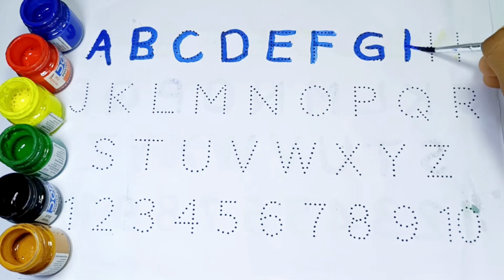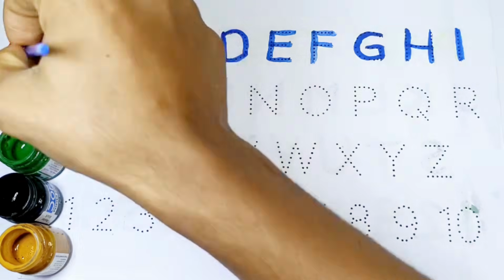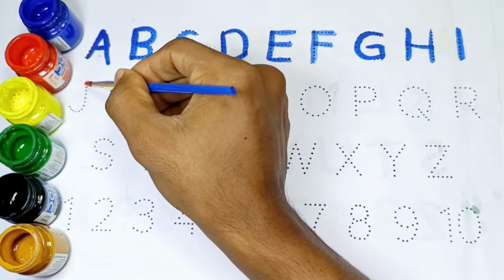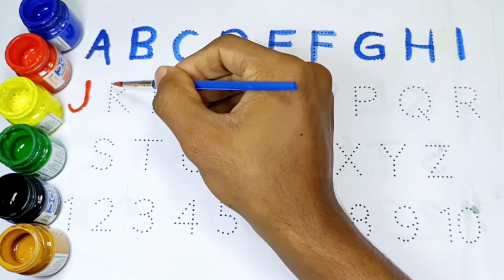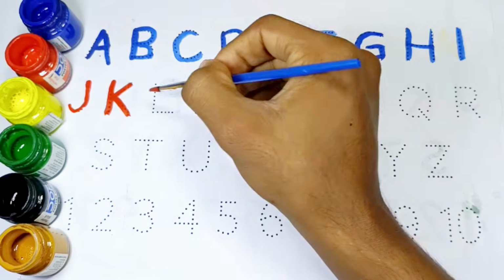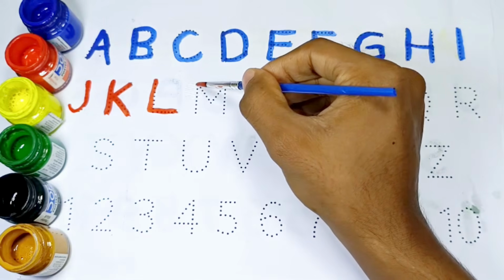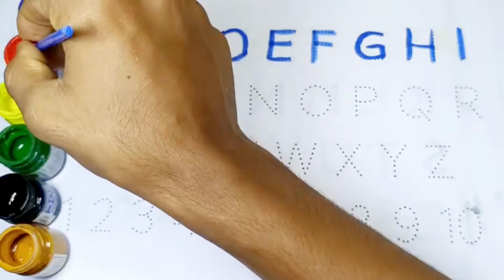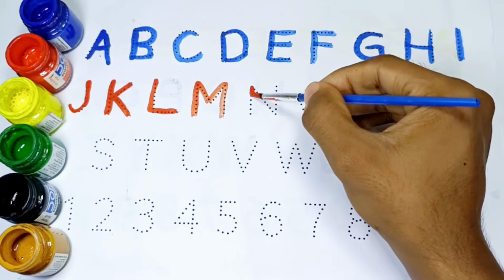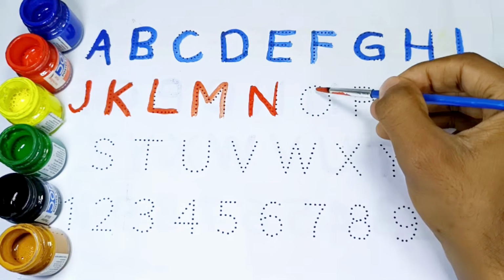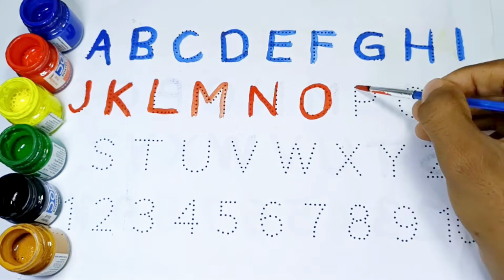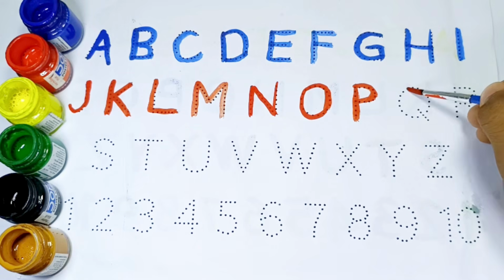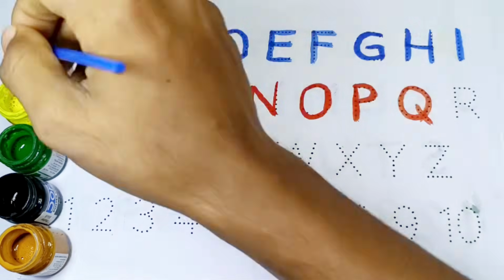G for God. H for helicopter. I for ice cream. Kids, now you draw J, the alphabet J, and use red color. J for joker. K for king. L for lion. M for moon. N for nose. O for octopus. P for parrot. Q for queen.